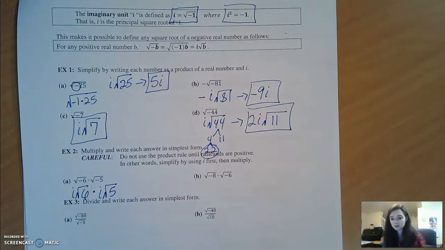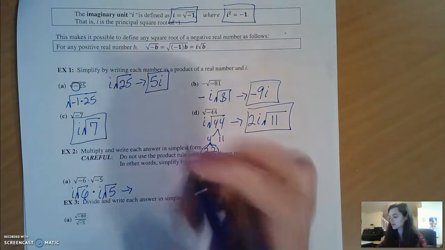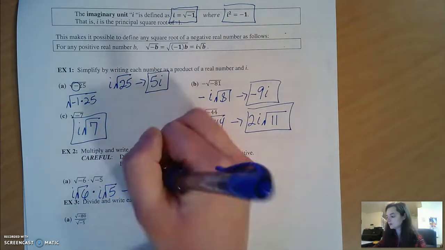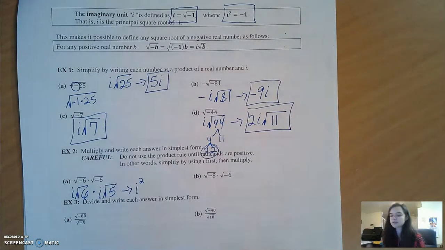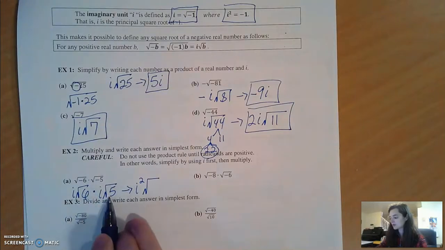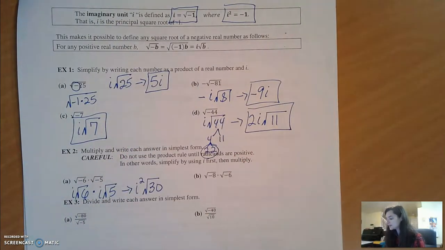And then we're going to multiply. Remember, when you multiply radicals, you multiply the outside times the outside, and the inside times the inside. So outside times outside, i times i would be i squared. Just like if you had an x times x is x squared, i times i is i squared. Okay? Square root of, and then let's multiply the inside of our radicals. So 6 times 5 would be 30.